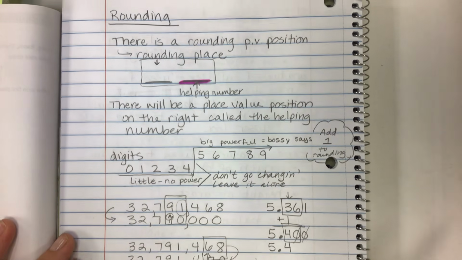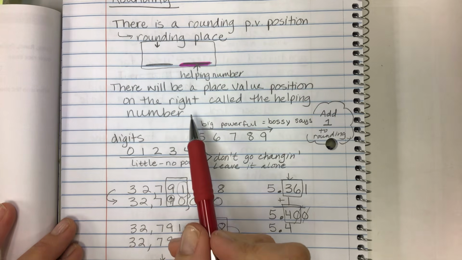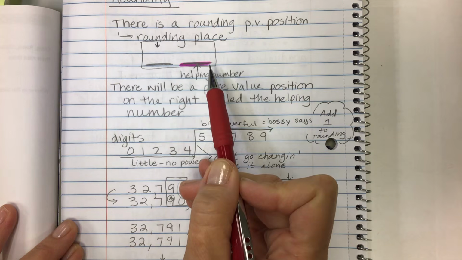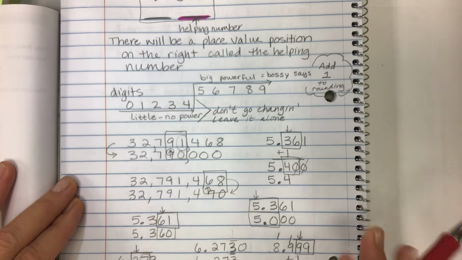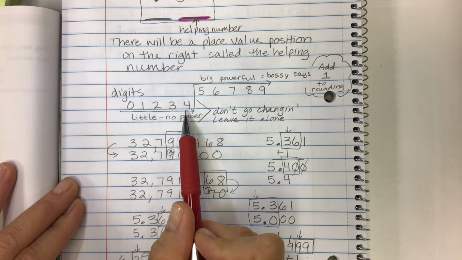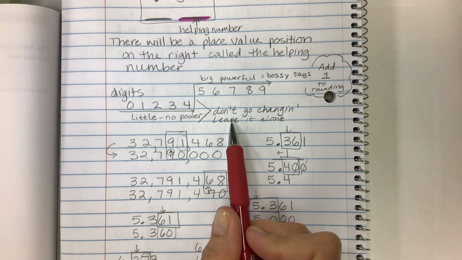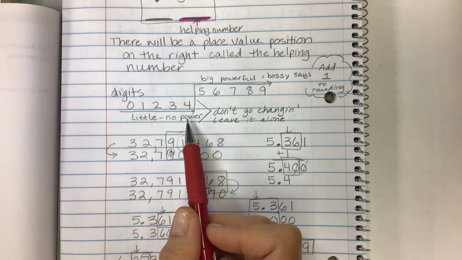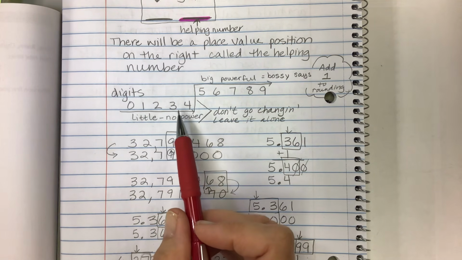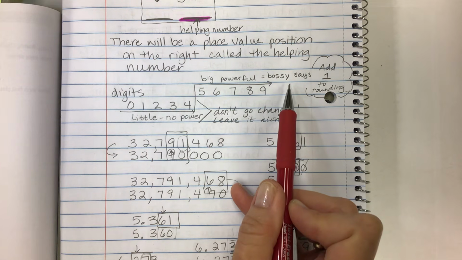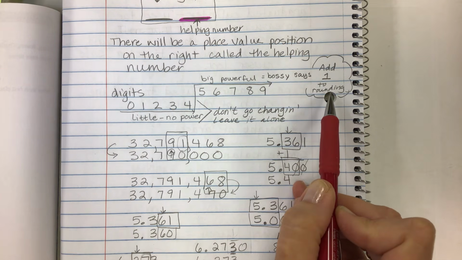Okay, so there will be a place value position on the right called the helping number, and it's always going to be on the right. The helper is on the right. I like to identify the little no power digits as the 0, 1, 2, 3, 4, and then I usually sing Billy Joel's "Don't Go Changing" to them, and we sing a lot. And I can't really sing because my voice is kind of thrashed right now. But anyway, the big, powerful, bossy numbers will say just add 1 to the rounding place.